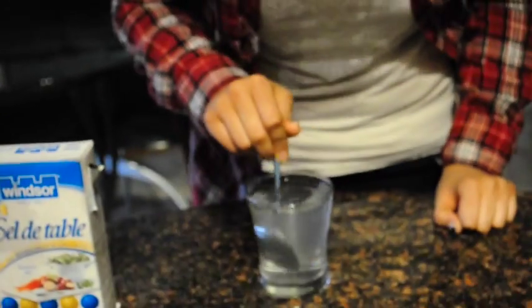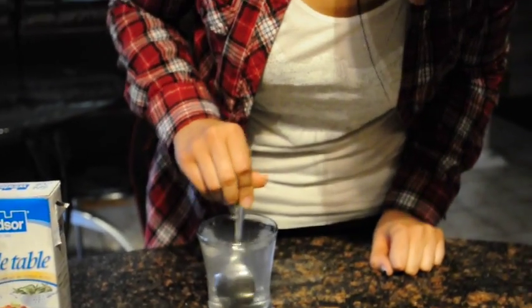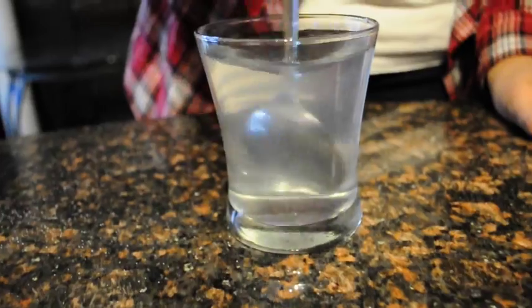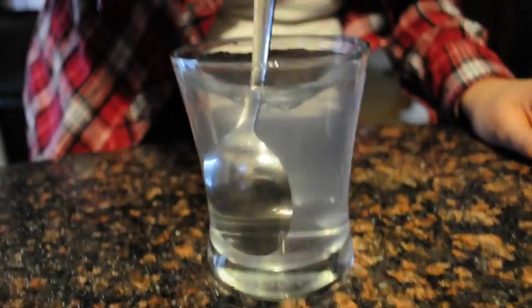This is an example of a dipole-dipole force because there is a partially positive charged side and a partially negative side in both water and sodium chloride. Because of this, sodium chloride separates into sodium ions and chlorine ions in water.